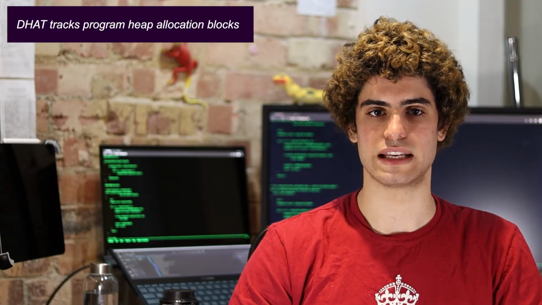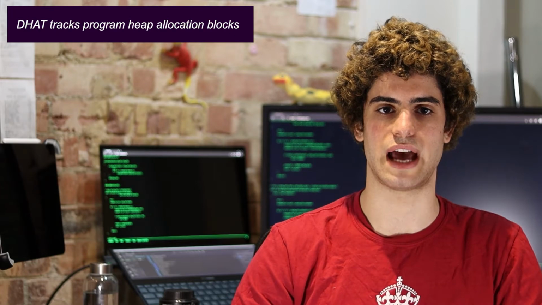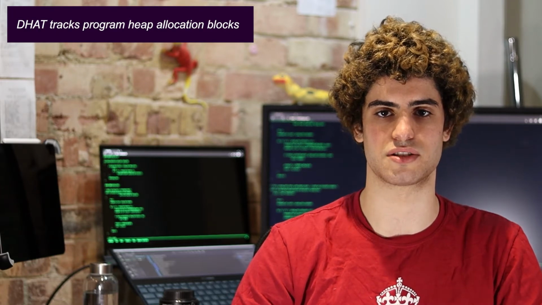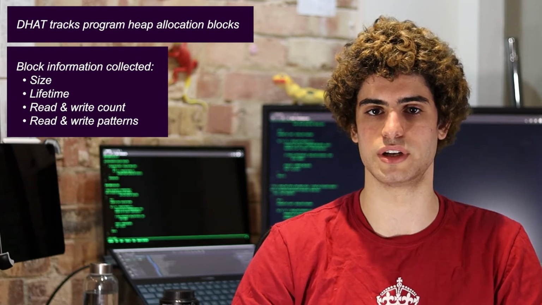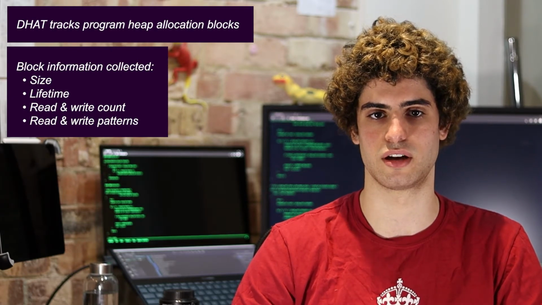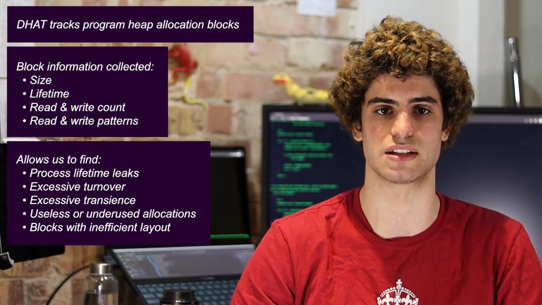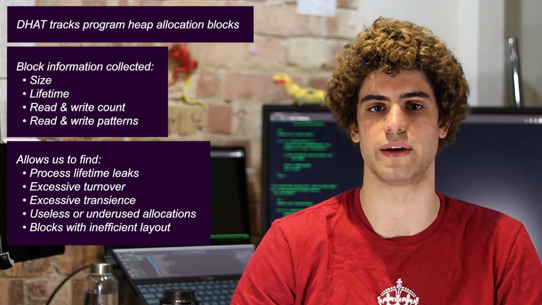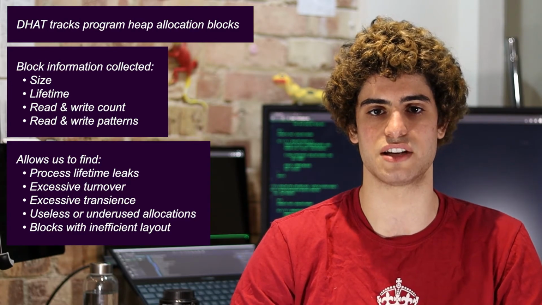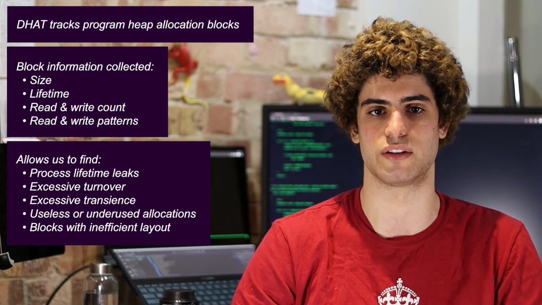Valgrind is designed to work on different CPU architectures and provides abstractions to provide an easy-to-use API for the end user. DHAT, or Dynamic Heap Analysis Tool, examines how programs use heap allocations. It tracks allocated blocks and checks which block every memory access directs to. It shows information about these blocks like size, lifetime, read and write count, and read and write patterns. With this data, it is possible to find allocations with characteristics such as process lifetime leaks, excessive turnover, which is when allocations eat up a lot of heap memory, excessive transience, which is allocations of very short-lived blocks, useless or underused allocations, and blocks with inefficient layout.